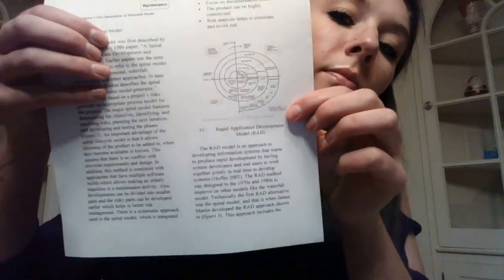Below I have a list of advantages of the spiral model, and I put that it's highly flexible, it's fast and cost efficient, works well for complex projects, and monitoring is easy and effective. It also has a focus on documentation control, and the product can be highly customized. Lastly, the risk analysis helps to eliminate and avoid risk. Okay, as you see, this is a picture of the spiral model, which you'll see in my paper.